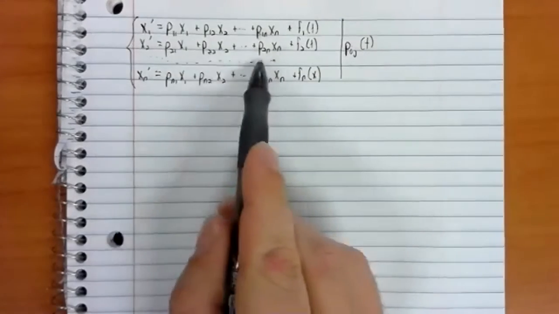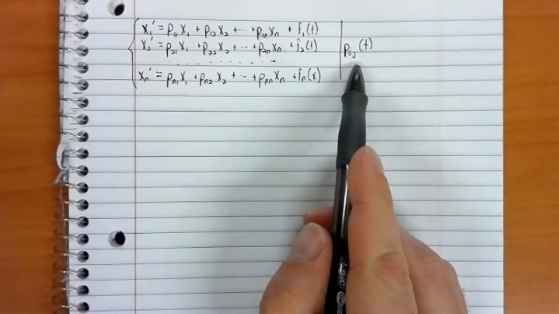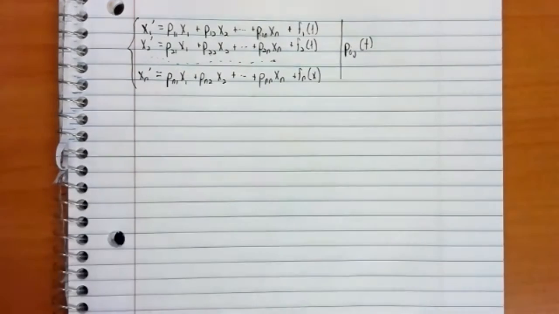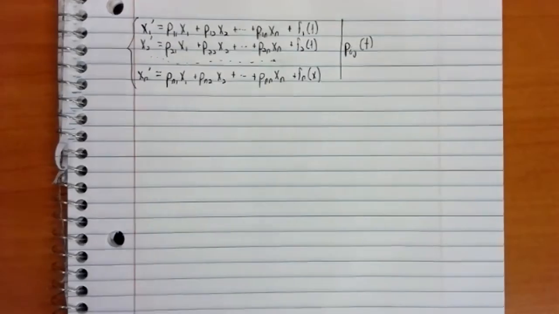These P's are allowed to be functions of t, although when we actually learn to solve these, all the P's will be constant.